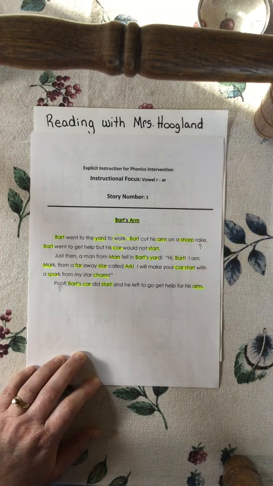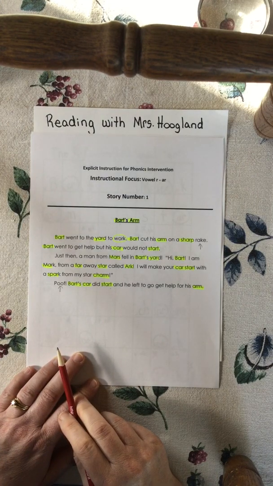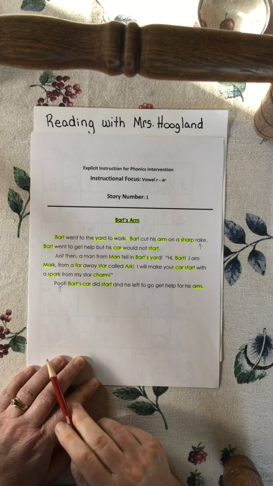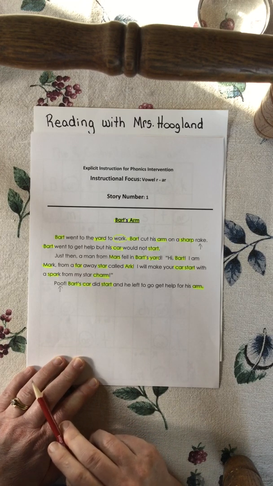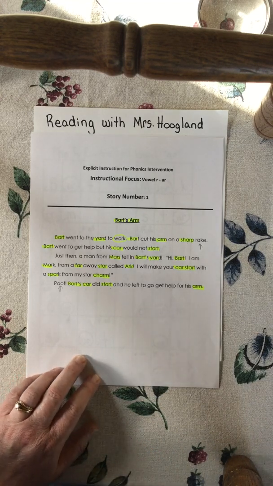All right, I hope you enjoyed the story. Again, this was Bart's arm. If you want to practice reading it one more time, just go ahead and pause the video now and practice reading it. Remember, you want to sound like you're speaking to somebody, not that you're just reading to them. You want to be able to sound like a conversation.